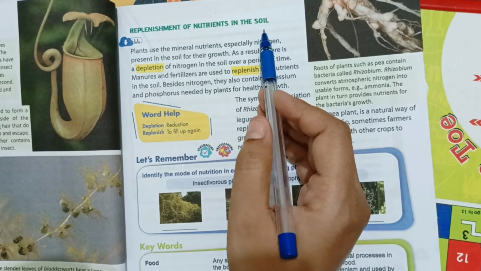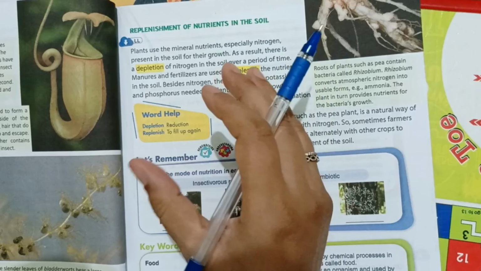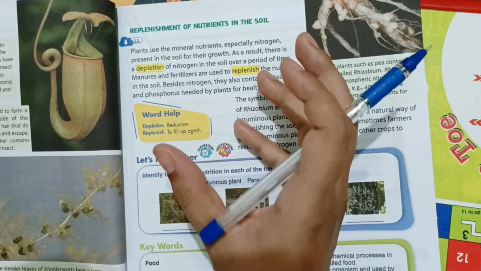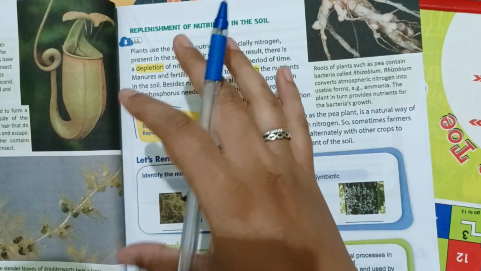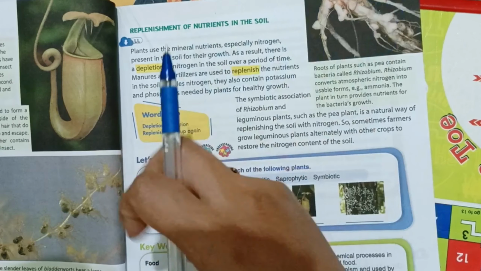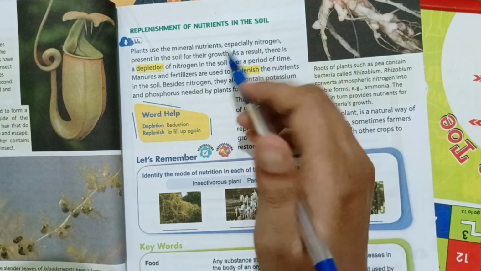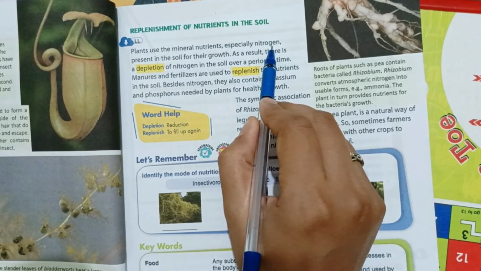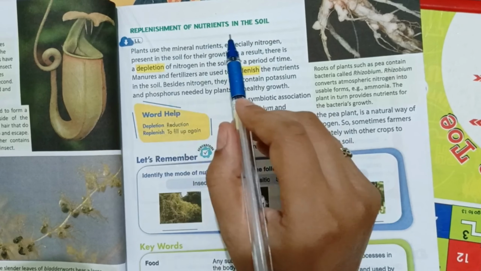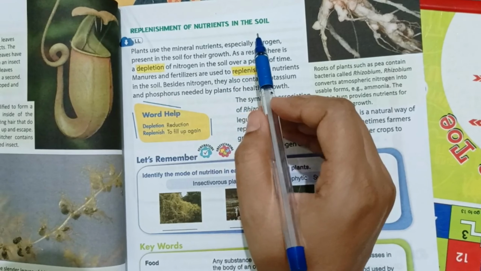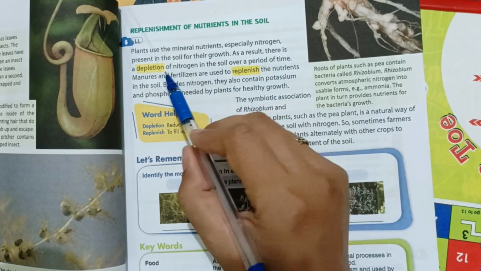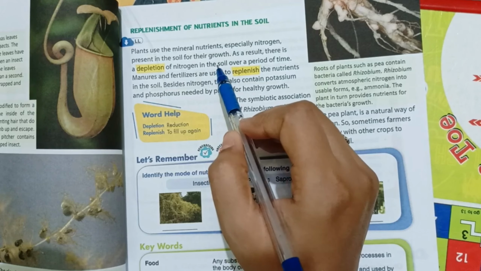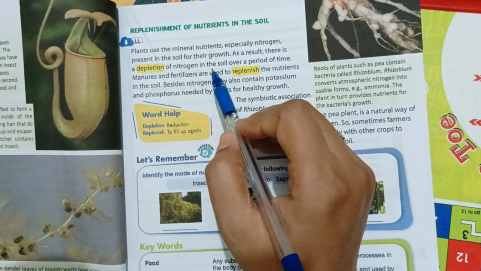That means when a plant takes the nutrients from the soil, the soil is getting deficient in nutrition. The plant is obtaining the nutrition from the soil. For example, nitrogen mainly, as we have read. So when the nitrogen is obtained from the soil, the level of nitrogen in the soil is getting decreased.